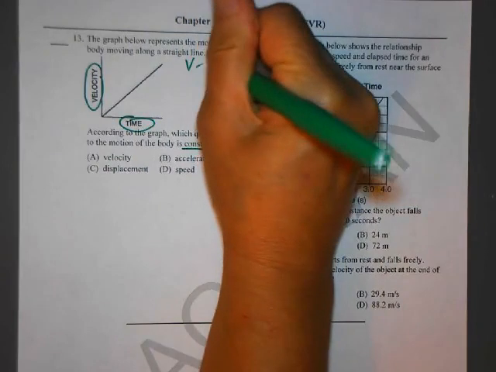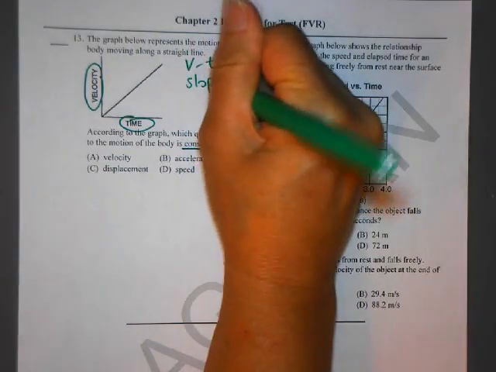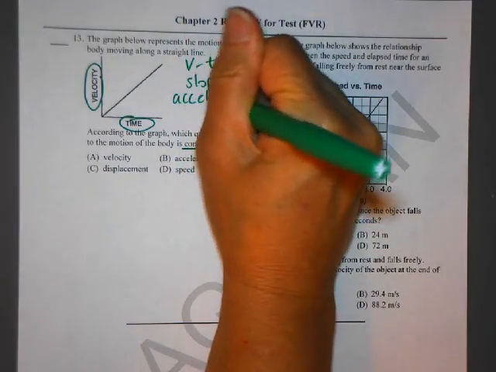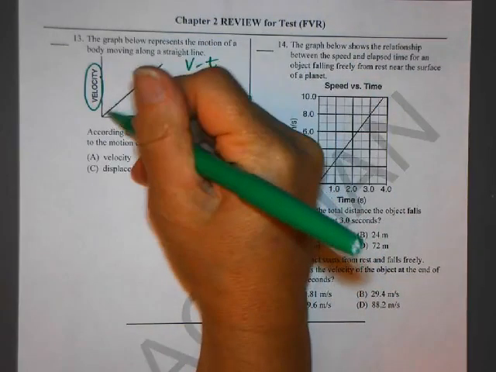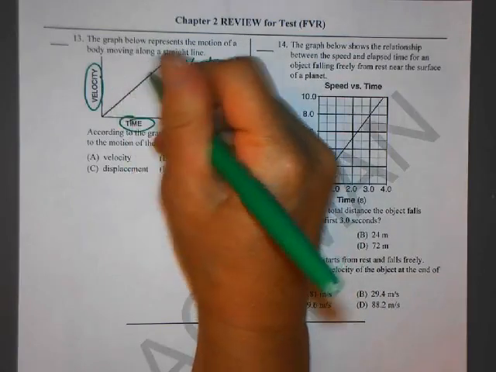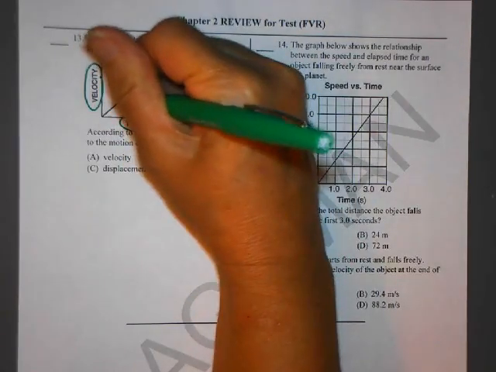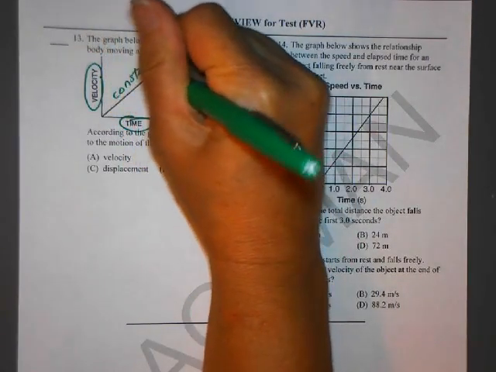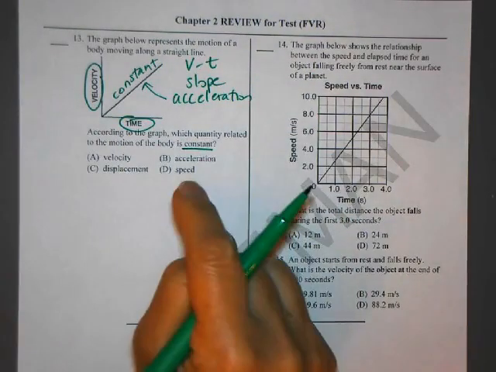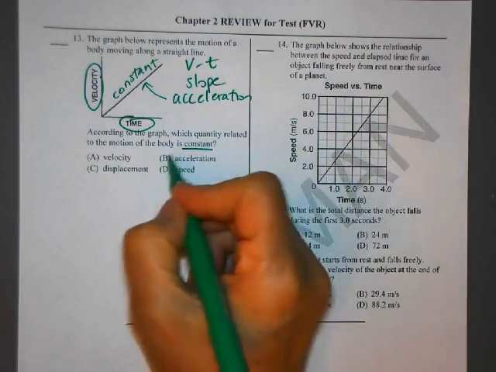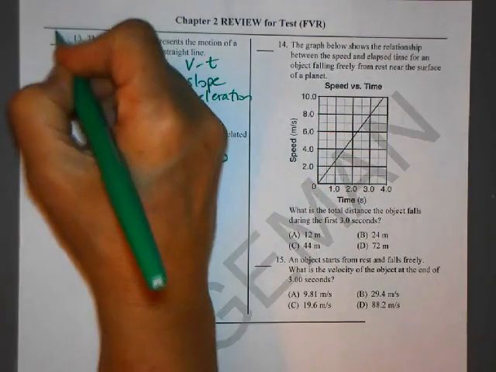On a velocity versus time graph, the slope is acceleration. Well, this is a straight line, and on this straight line, we know that this is constant, and we know that that represents the acceleration, so the answer to number 13 is going to be a constant acceleration, B.